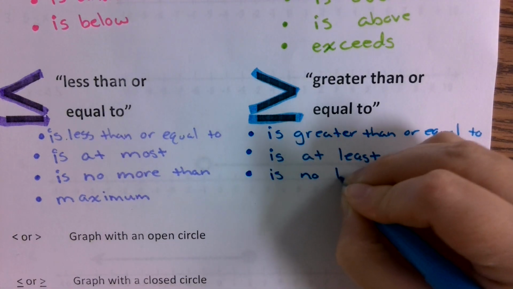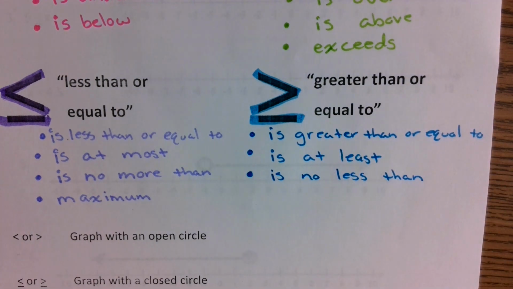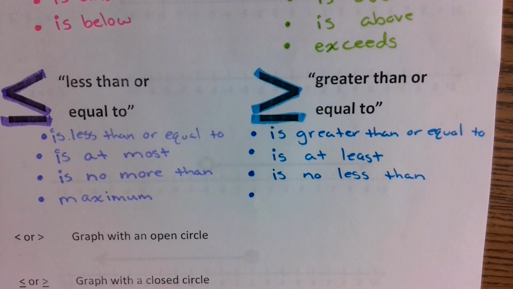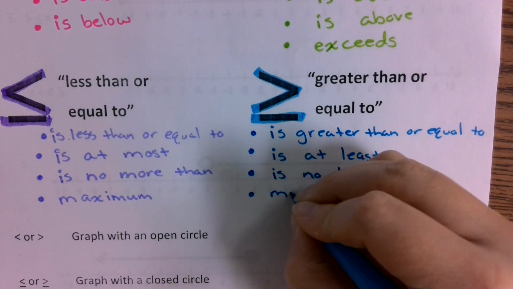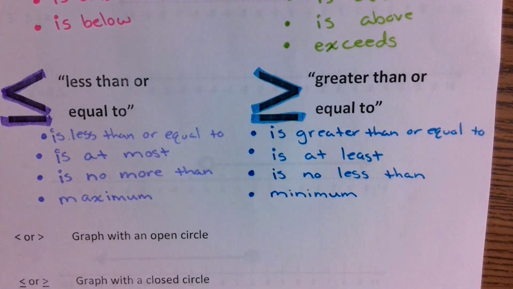Is no less than. That also represents greater than or equal to. And then what's the opposite of maximum? What word is opposite of maximum? Minimum. Okay? So minimum also represents greater than or equal to.